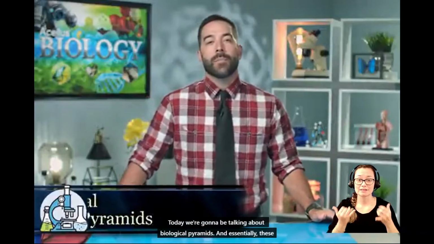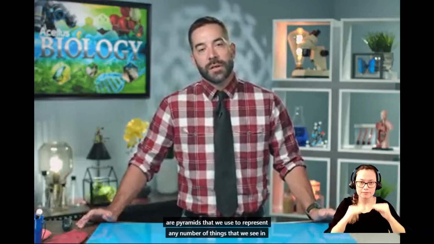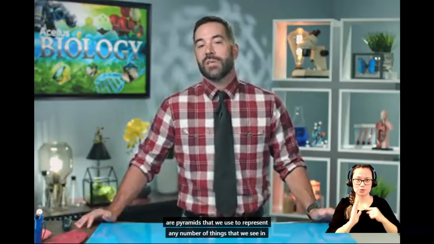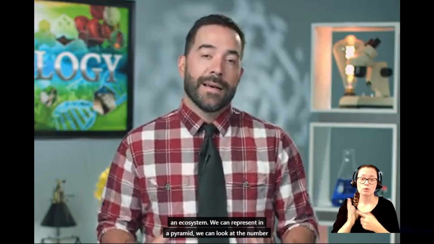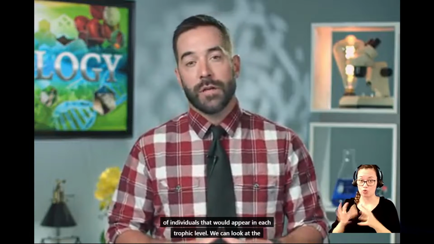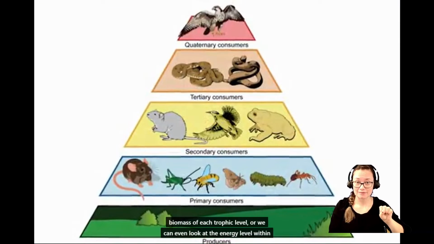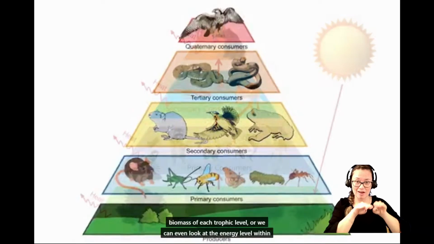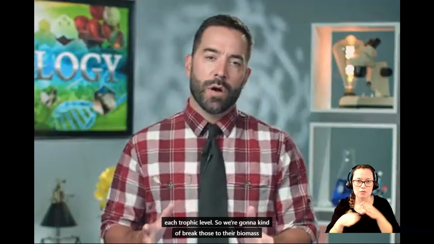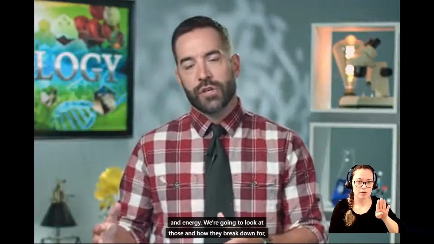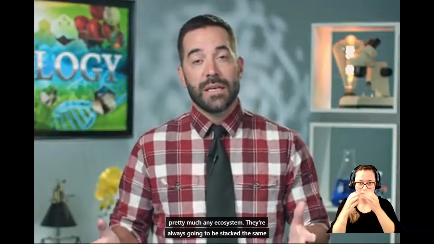Today we're going to be talking about biological pyramids. Essentially, these are pyramids that we use to represent any number of things that we see in an ecosystem. We can look at the number of individuals that would appear in each trophic level, the biomass of each trophic level, or even the energy level within each trophic level. So we're going to break down biomass and energy, and look at how they break down for pretty much any ecosystem.